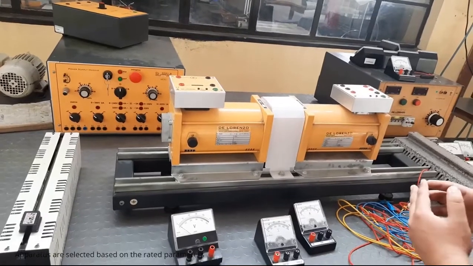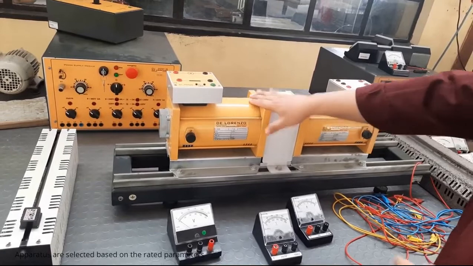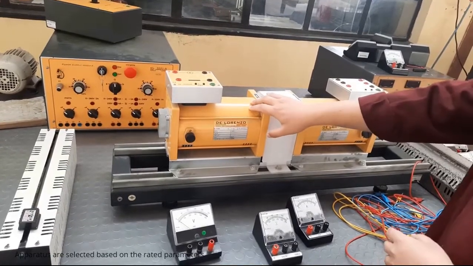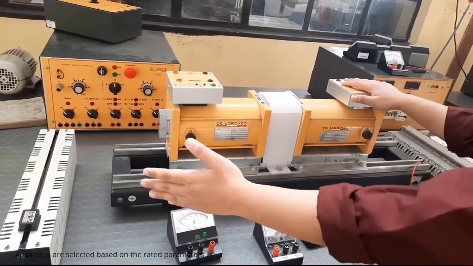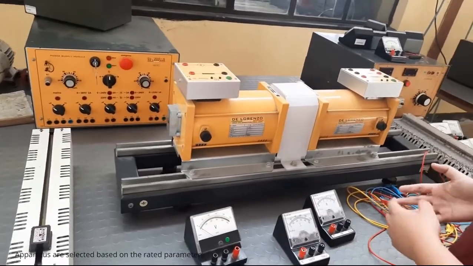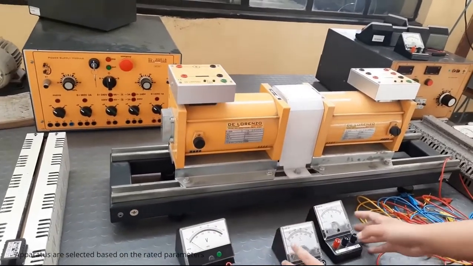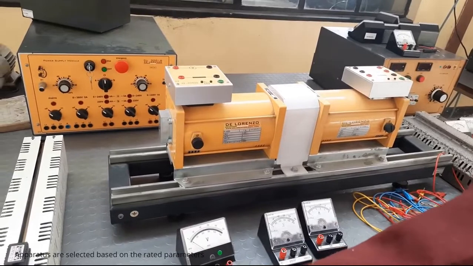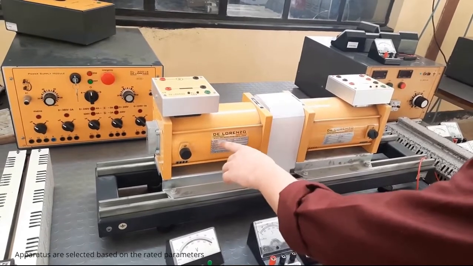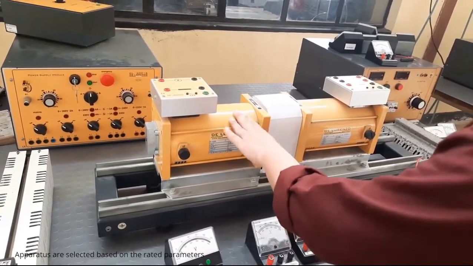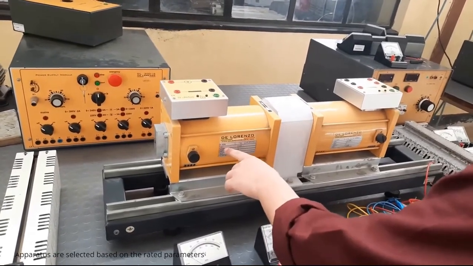So this is our experimental setup. We have a generator here and we have a motor here. This motor is usually used as a prime mover so that we can move the armature of the generator. And we have a few instruments that are required for constructing a proper working circuit. These devices, this supply, these measuring devices, voltmeter, ammeter, and this rheostat are usually chosen by reading the rated parameters of this motor. So we have a rated parameter in terms of voltage, 220 volt.